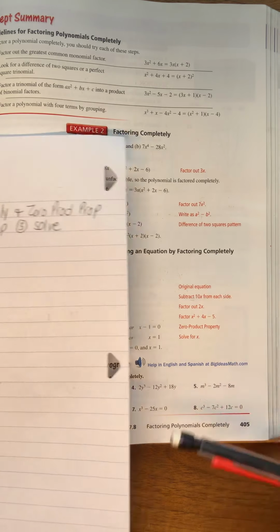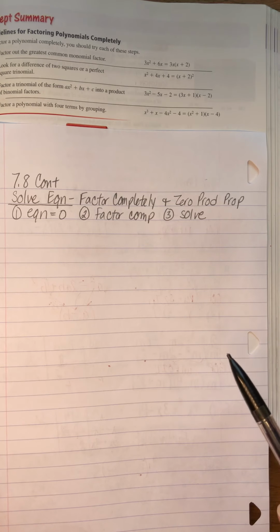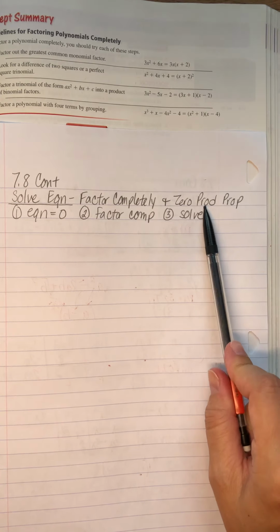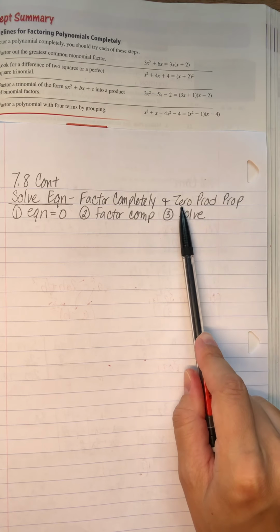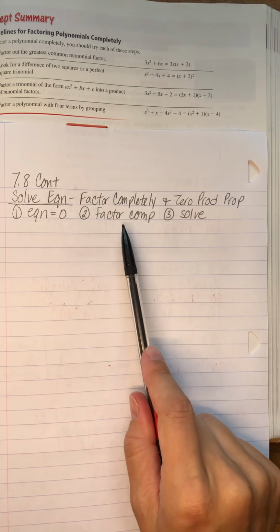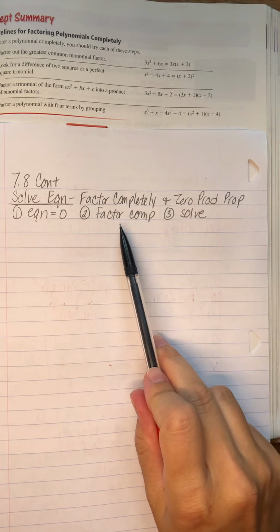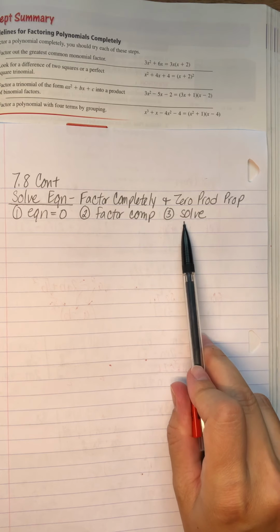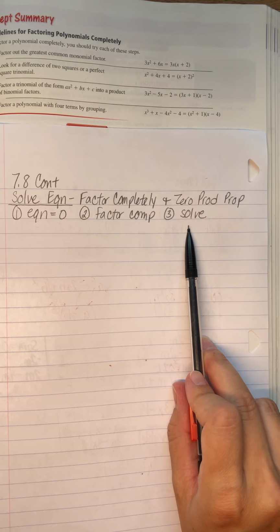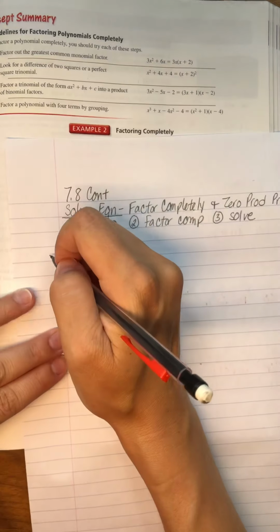So let's remember, how do we solve an equation? When we solve an equation, remember we're going to use factoring and the zero product property. According to the zero product property, my first step is that the equation must be equal to 0. The second step is I'm going to factor that expression completely, and then once it's factored completely, I'm going to solve. And remember, to solve, you set each factor equal to 0 and you solve each factor. So let's take a look. We're going to look at example 3.